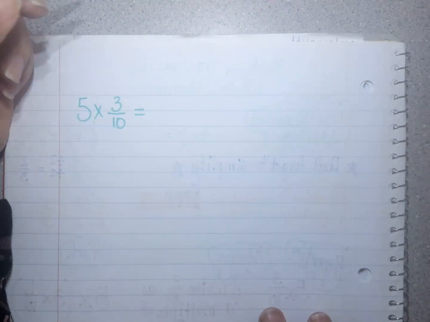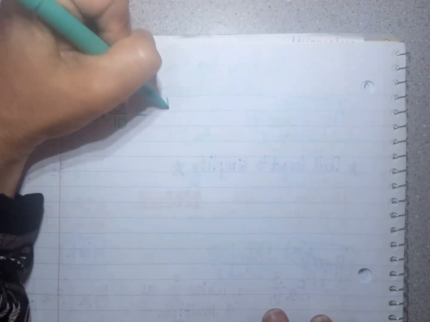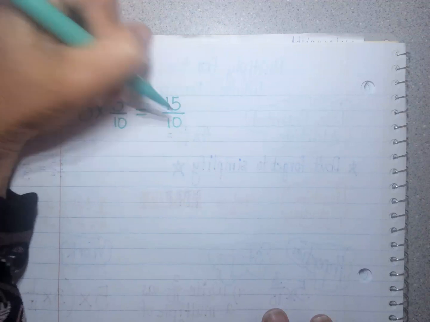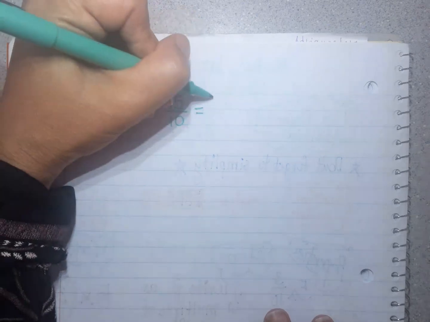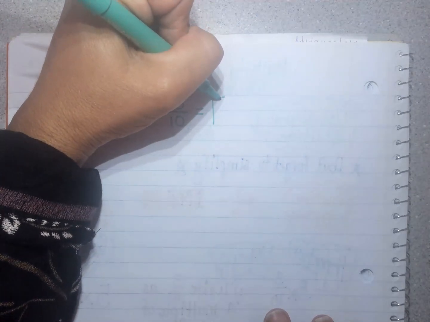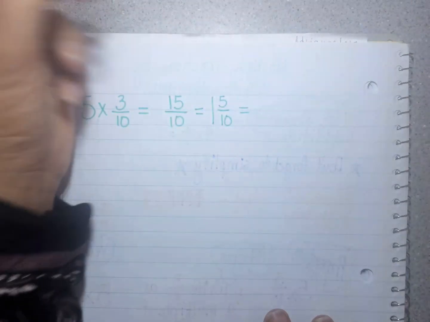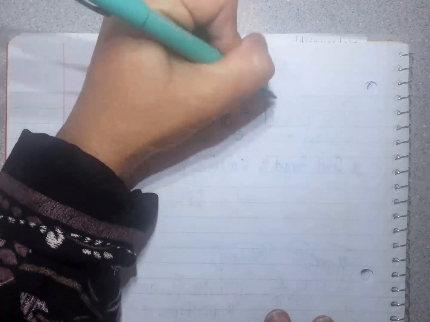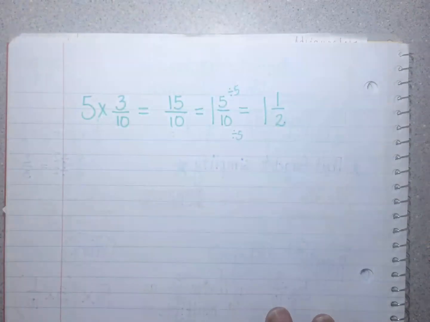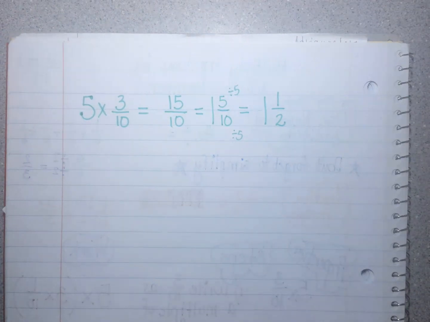Okay, so here's a little review. 5 times the whole number times the numerator gave us 15/10. We practiced dividing in order to get a mixed number so that we don't have an improper fraction. We can't leave it like that. We have to simplify by dividing by the greatest common factor. We got 1 and 1/2. Okay, so go ahead and write that down because it's good to review what we just did for comprehension.